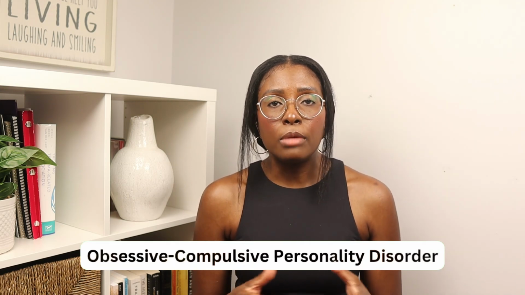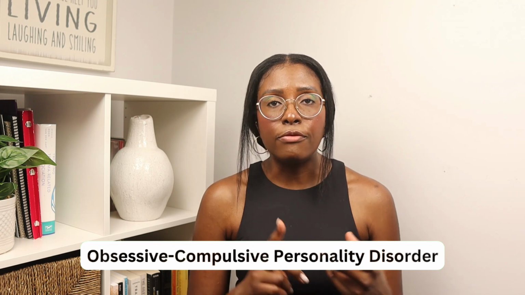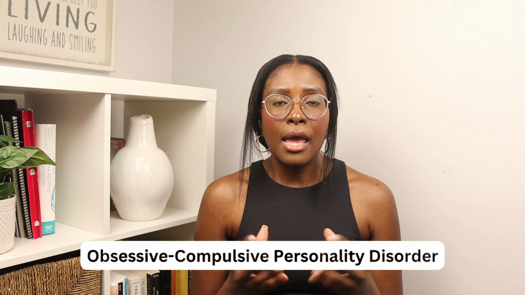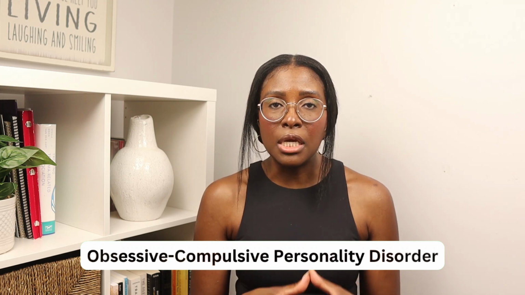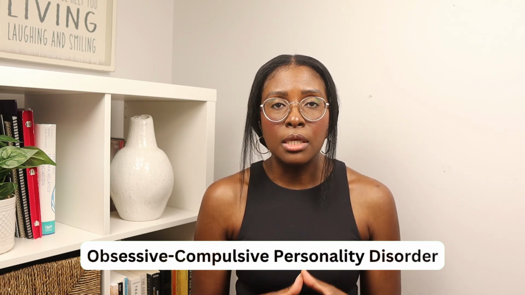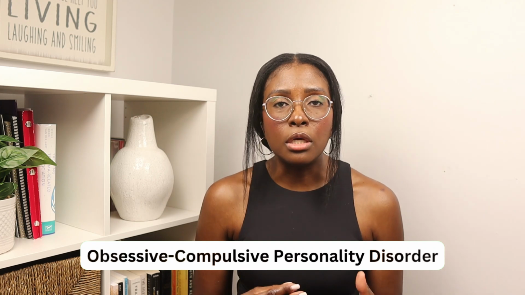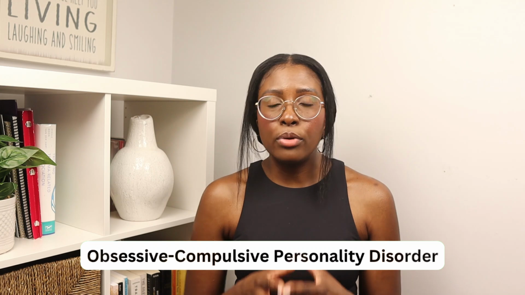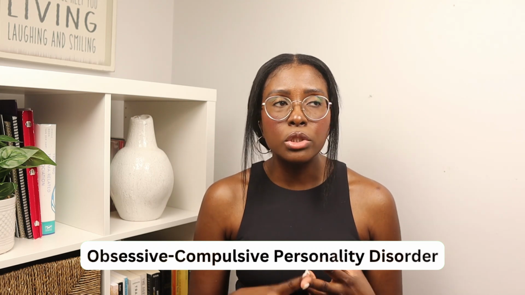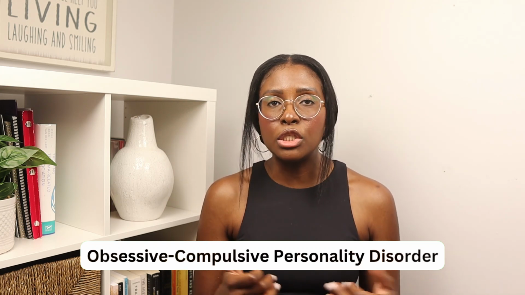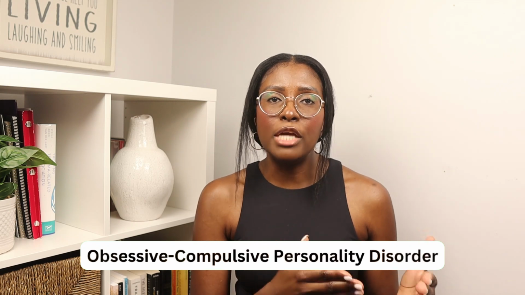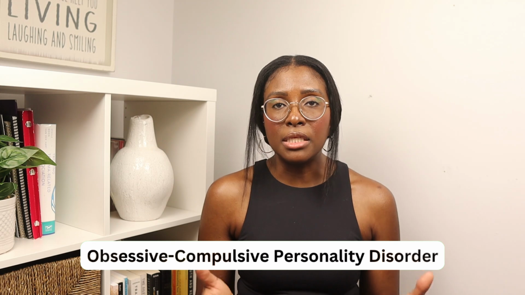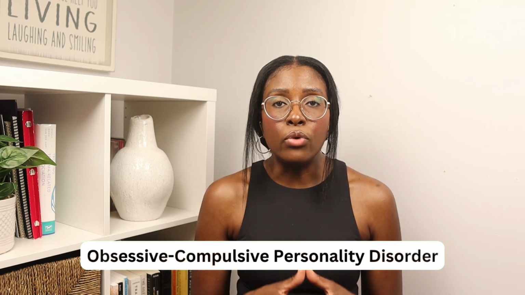This is a preoccupation with orderliness, perfectionism, and mental and interpersonal control at the expense of flexibility, openness, and efficiency. This begins in early adulthood and presents in 4 or more of the following ways. Number 1, they are preoccupied with details, rules, lists, order, organizations, or schedules to the extent that the major point of the activity is lost. They are repetitive and constantly paying attention to detail in order to avoid mistakes.